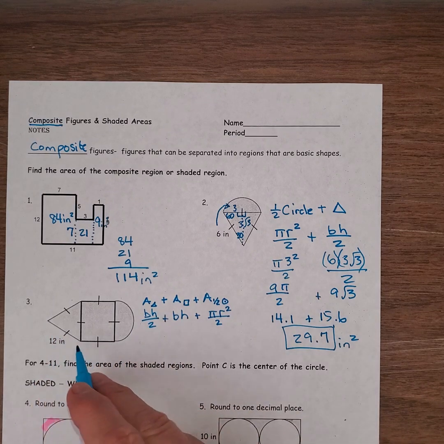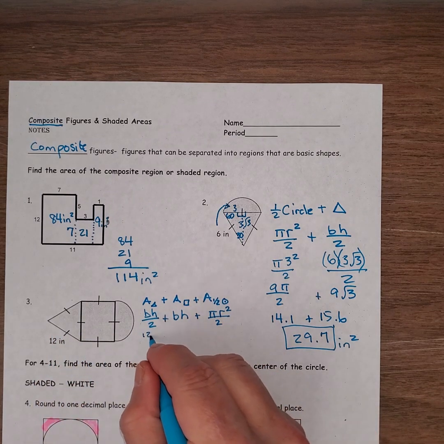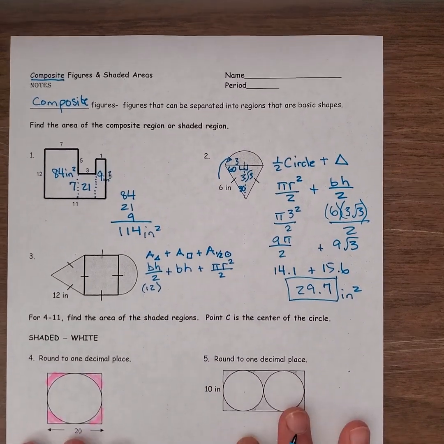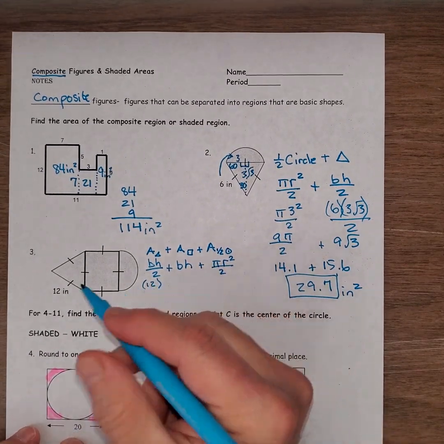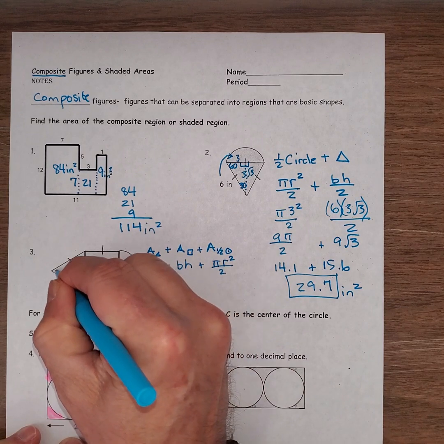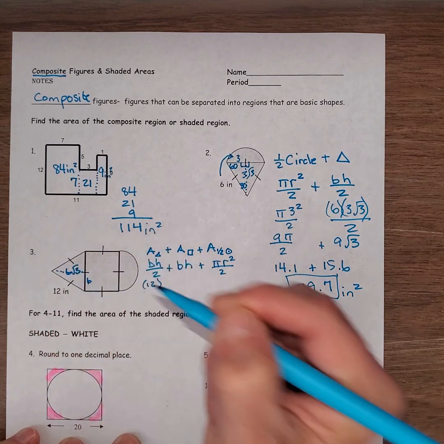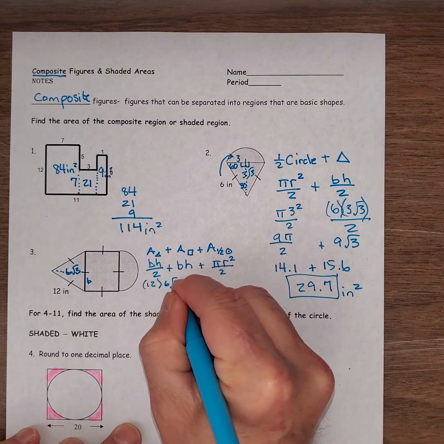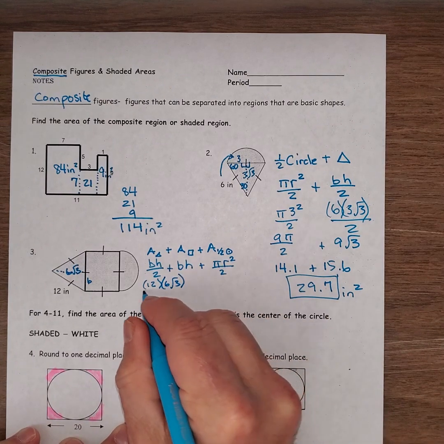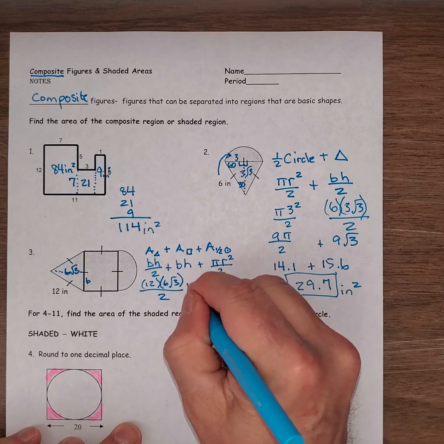So the base is 12, okay? And then, can y'all see? Yeah, you can. Okay, so 12, and then the height, okay, you divide by 2 to get 6 here, and then this is 6 radical 3 for the height. So 6 radical 3, and it's not hard, just computational, lots of computation.